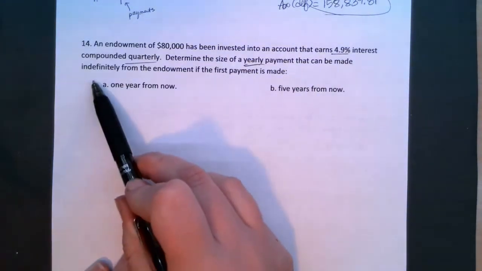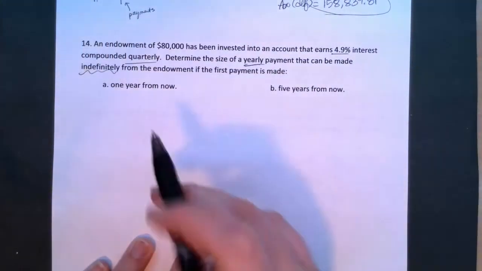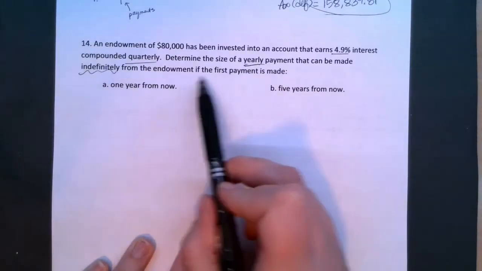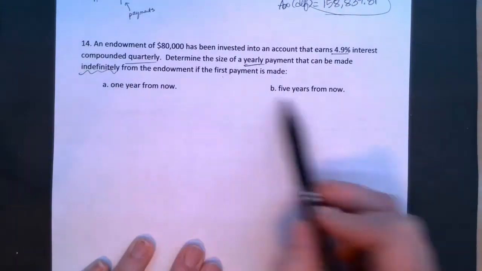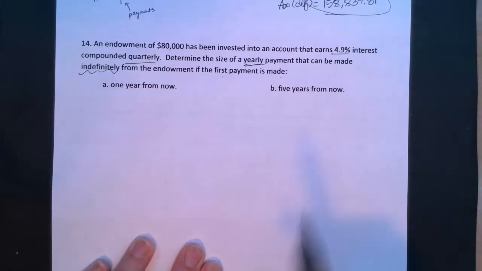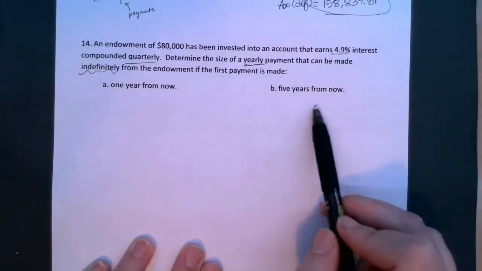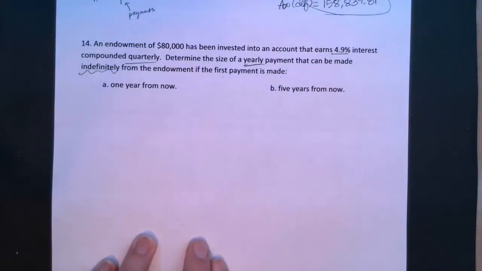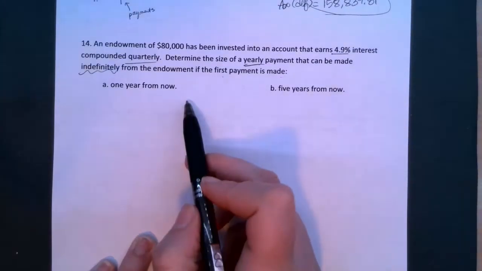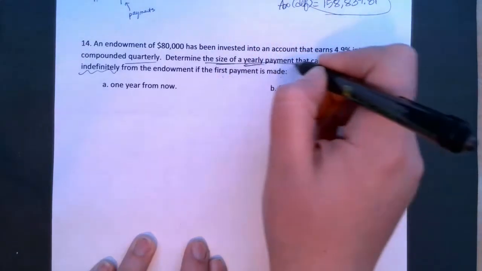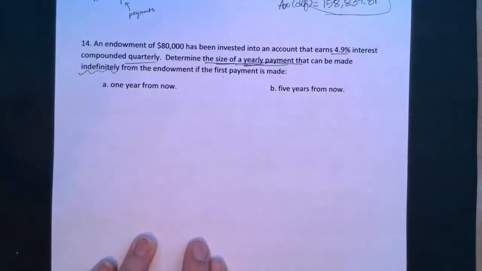So again, they don't match. That can be made indefinitely, so indefinitely is that keyword for perpetuity, from the endowment when the first payment is made a year from now or 5 years from now. So again, we have the starting immediately, and then we have the deferred. The big idea here is we're trying to find the size of the yearly payment. So we're trying to find R. So instead of doing the A infinity, we're going to work backwards.